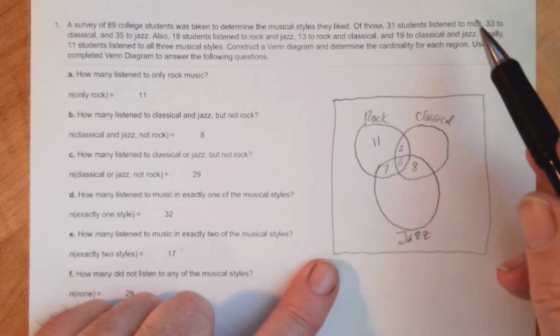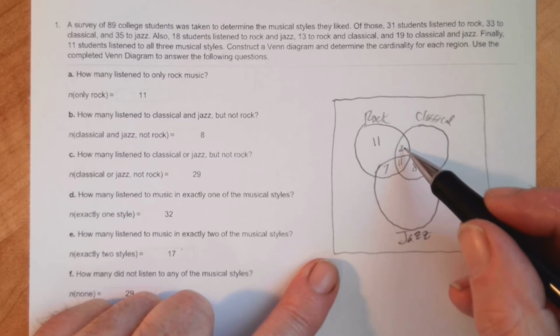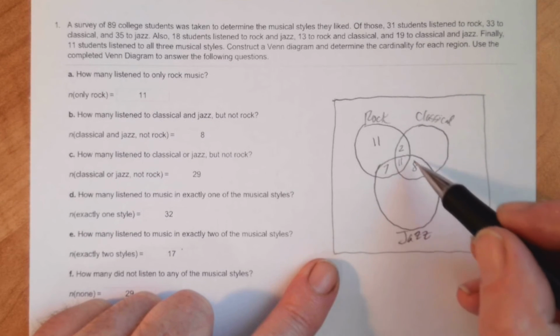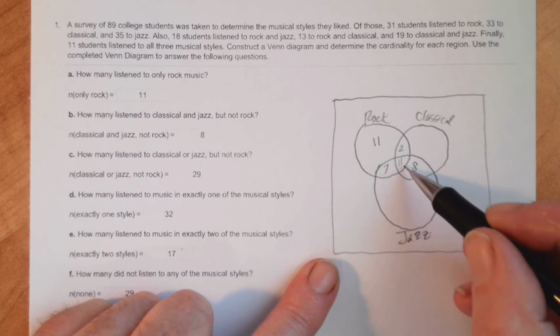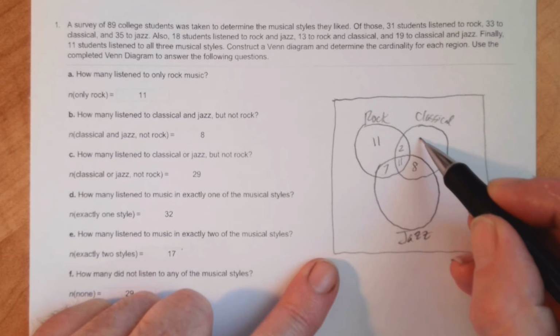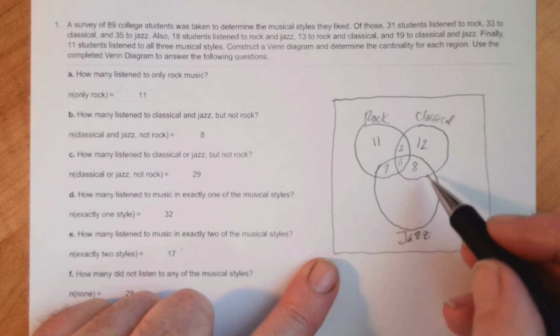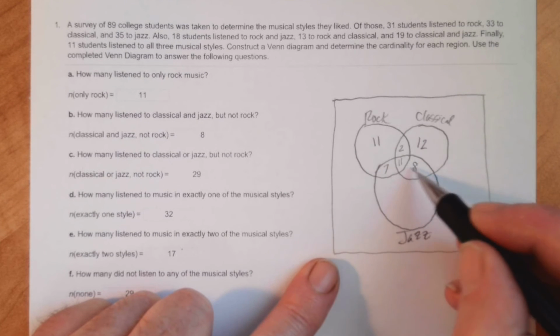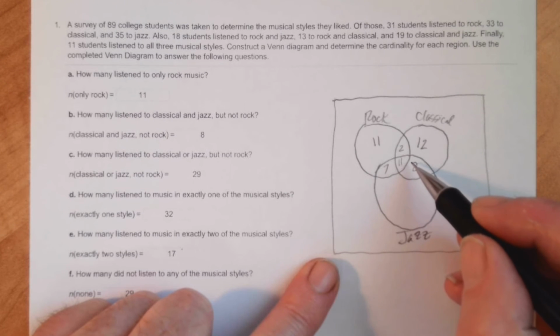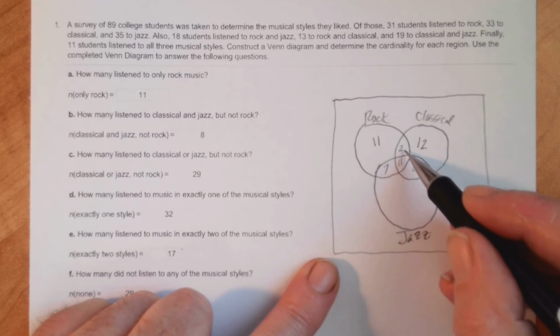And then you have 33 that listen to classical. Well, you already have, in the classical circle, 10, 21. So that would mean we need 12 in here. You could do 33 minus 21, you get 12. And you could add all these numbers up and you would see that they do add up to 33. We've got 10 here, 31, 32, 33.